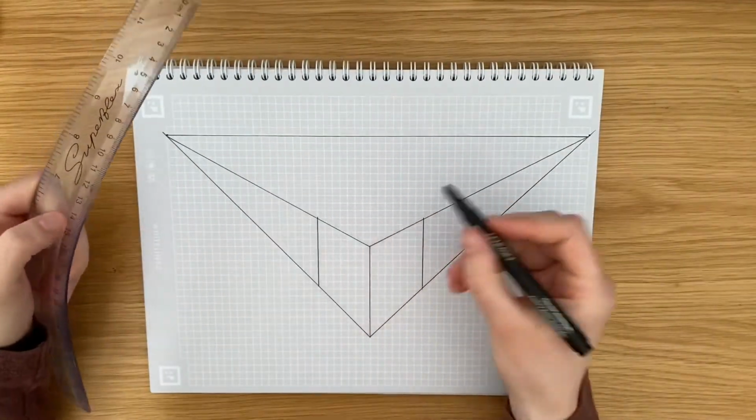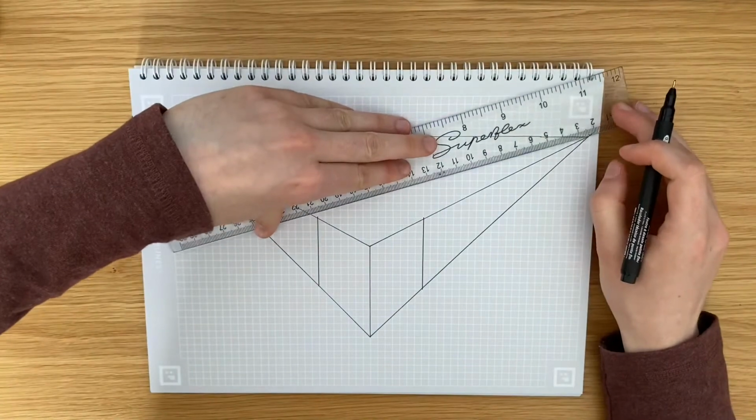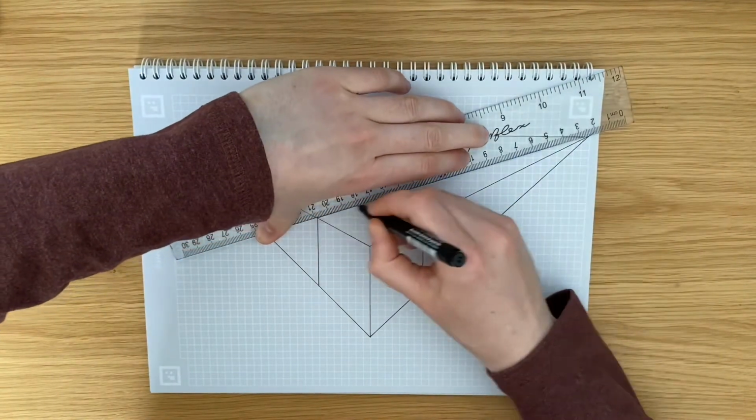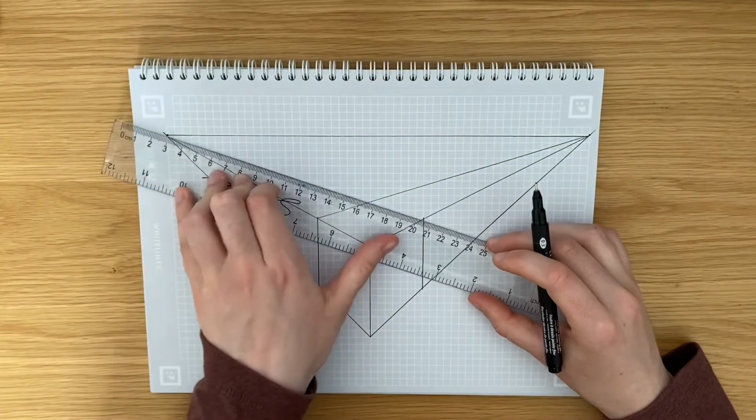And then this has given us 2 more points here, which we can go ahead and join straight up to the vanishing points. And you'll notice, as I do so, that that forms our cube.